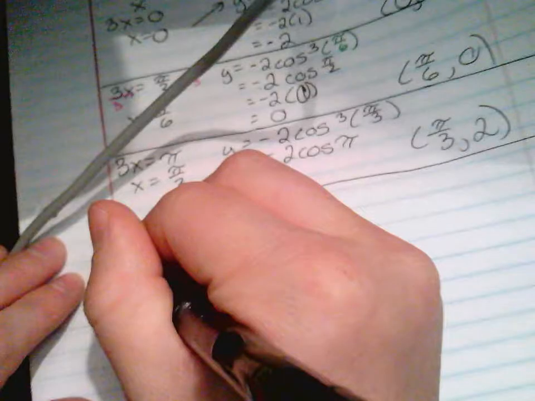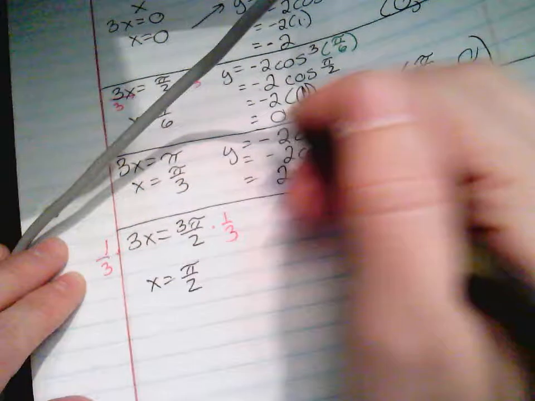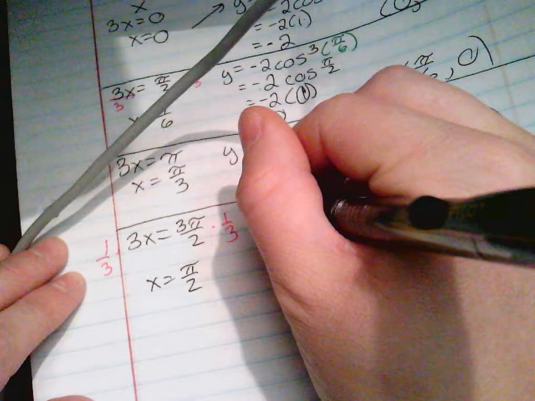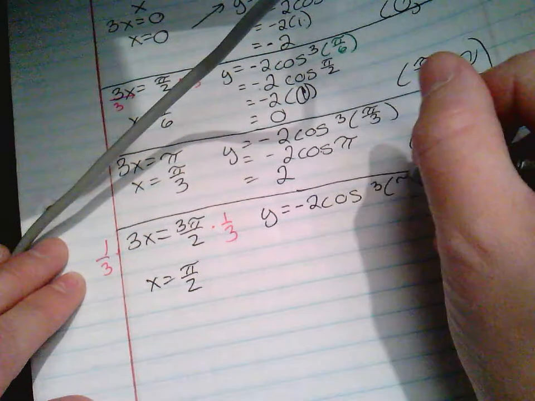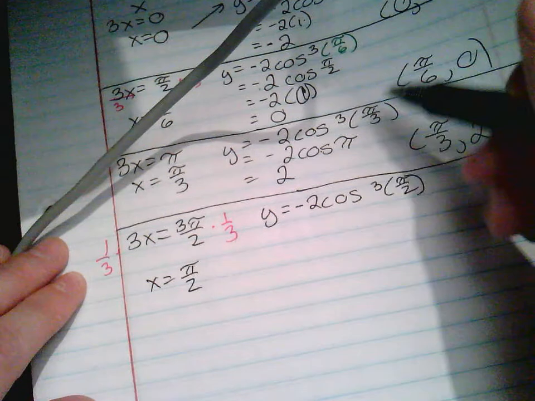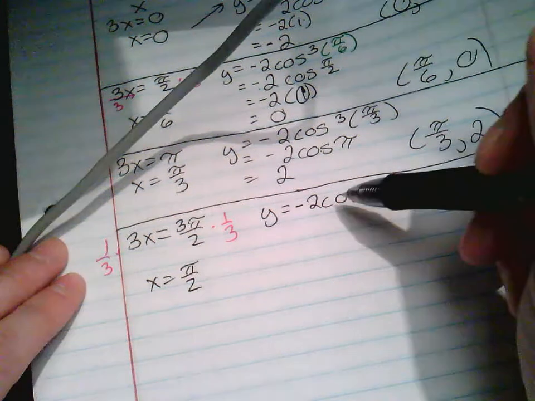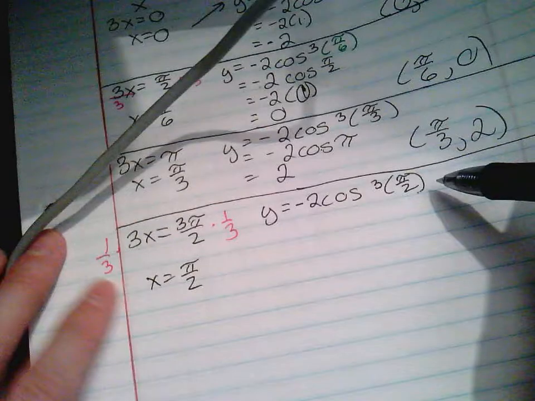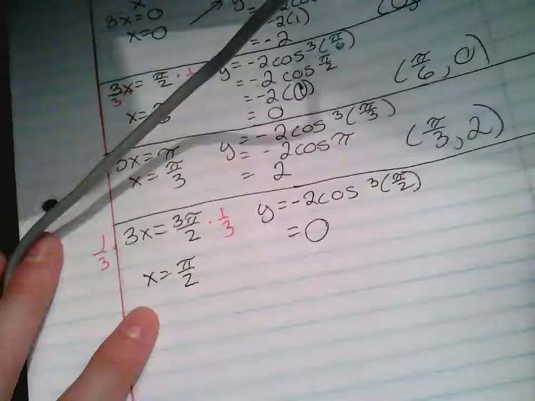Put it in here. -2 cosine of 3 times pi over 2. Remember, the next corner after pi is going to be 3 pi over 2. Cosine of 3 pi over 2 is 0. 0 times -2 is 0. So you have pi over 2, 0.